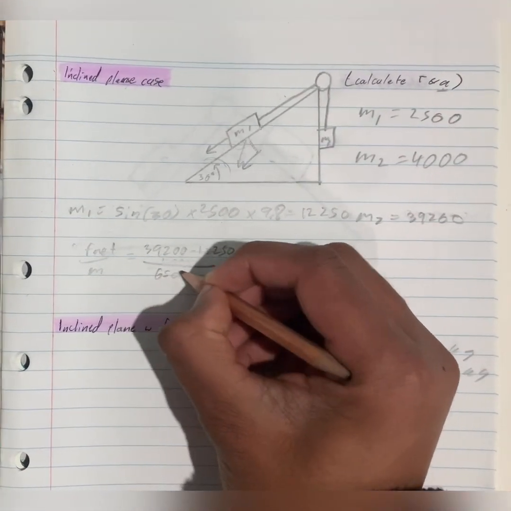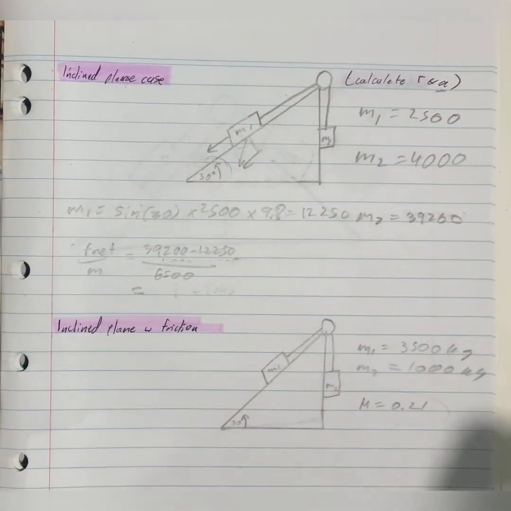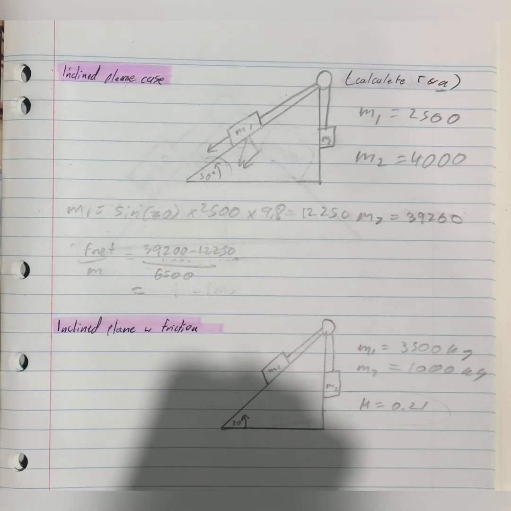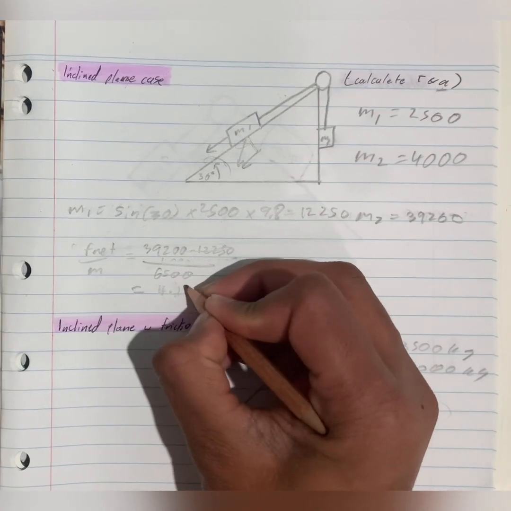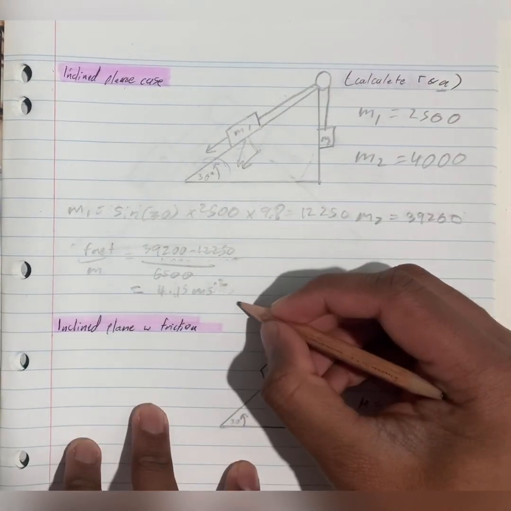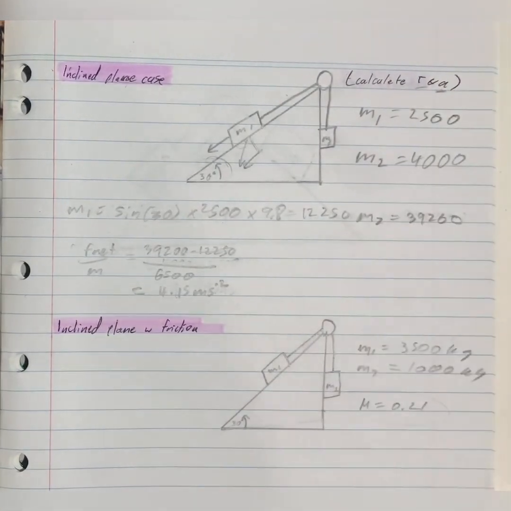That adds to 6,500, which would equal to the acceleration of 39,200 minus 12,250, over 6,500, 4.15 meters per second squared.